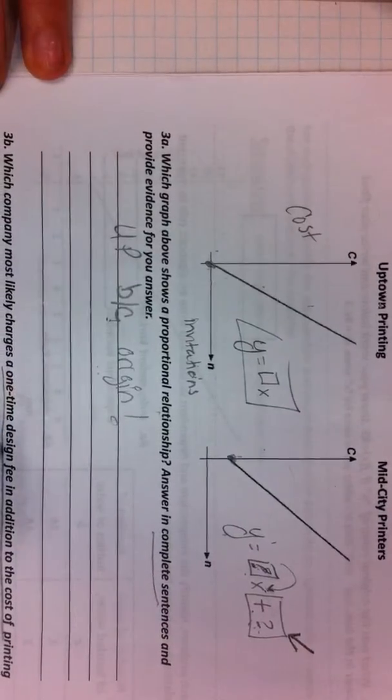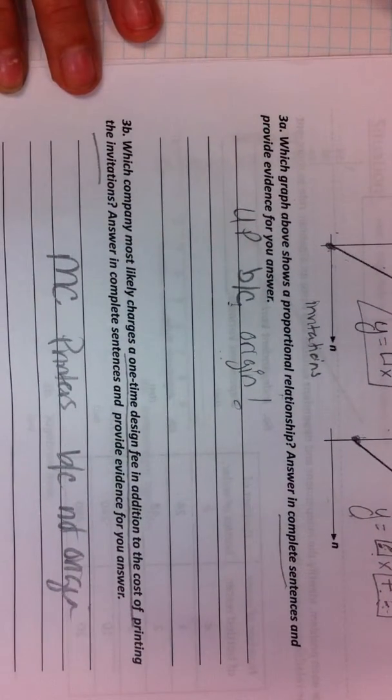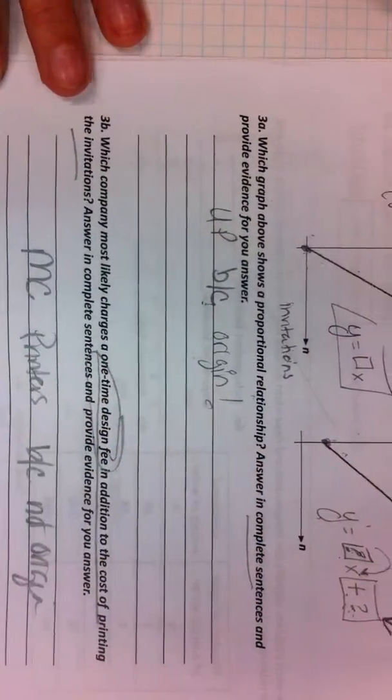So this one is Mid-City Printers because it does not go through the origin. All right, Mid-City Printers because it does not go through the origin. You need that one-time design fee for up here.